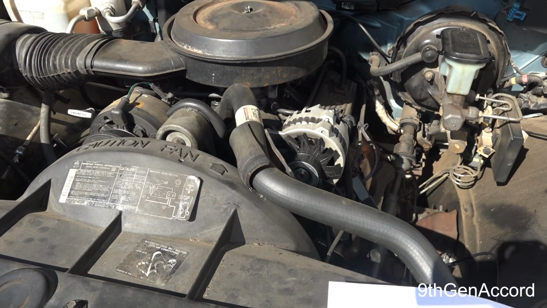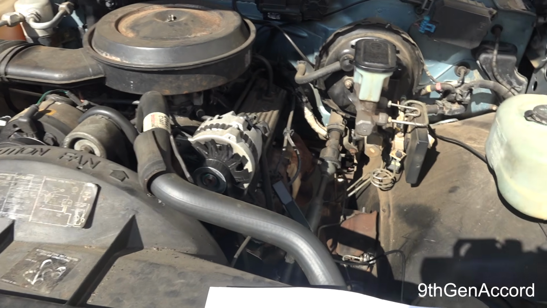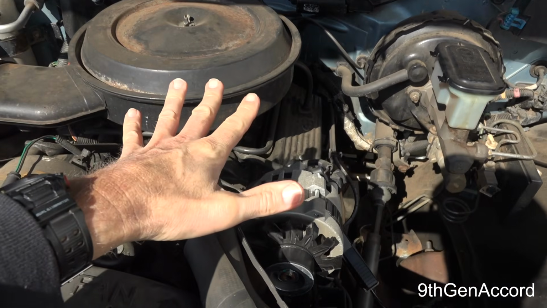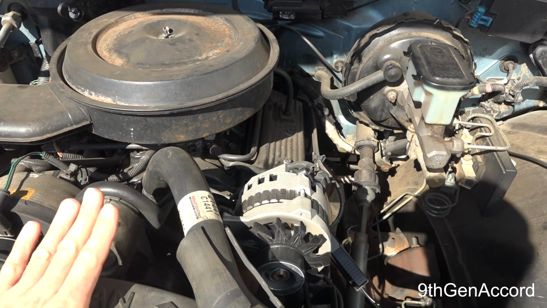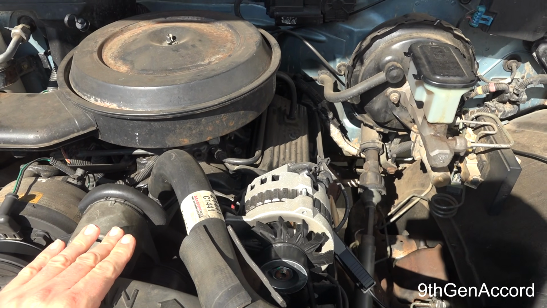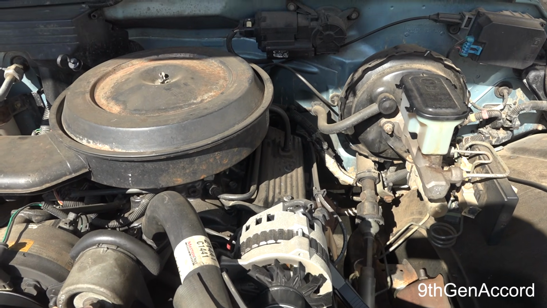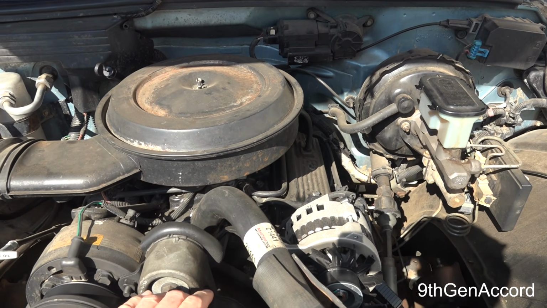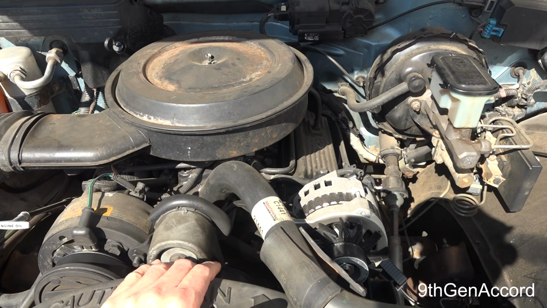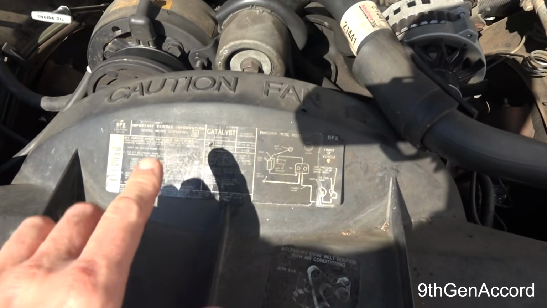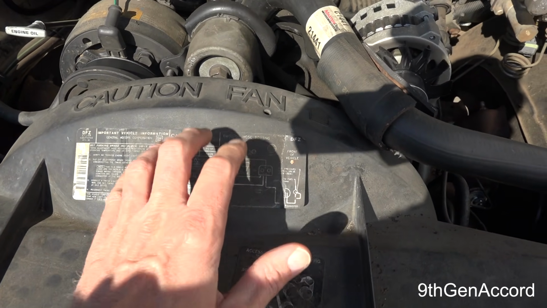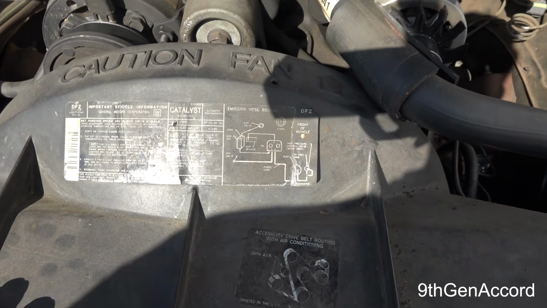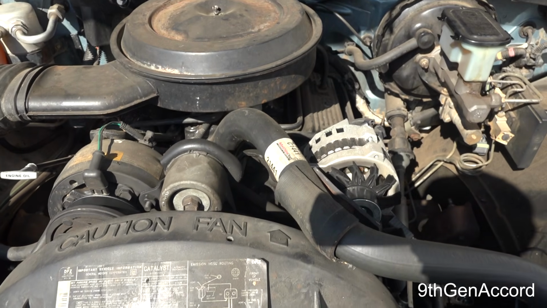Hey guys, it's Russell back, and on today's video I'm going to show you how to adjust your base idle on your Chevy 350 that's got TBI, throttle body injection. This probably applies from about 1987 to '98, I believe. Take a look at your diagram right here if you've got it, or check a manual.